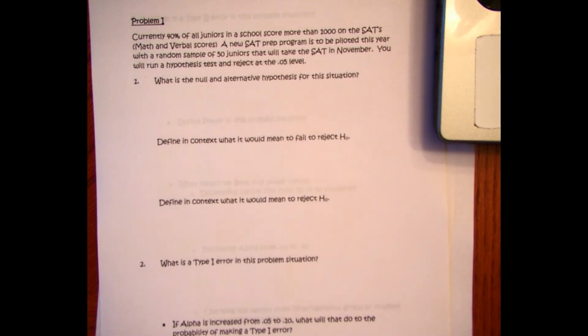Alright, so let's look at problem 1 here. Currently 40% of all juniors in schools score more than 1,000 on the SATs. That's math and verbal combined. A new SAT prep program is to be piloted this year with a random sample of 50 juniors that will take the SAT in November. You will run a test and reject it at the 0.05 level.